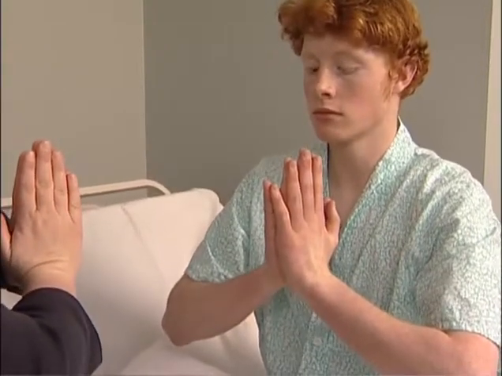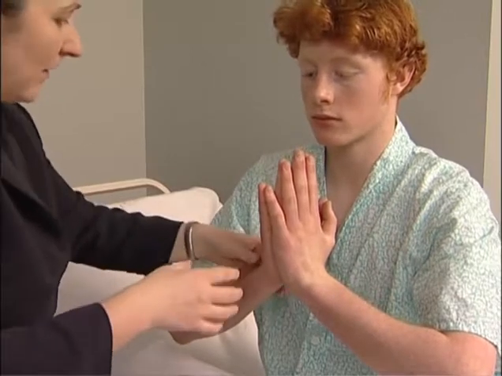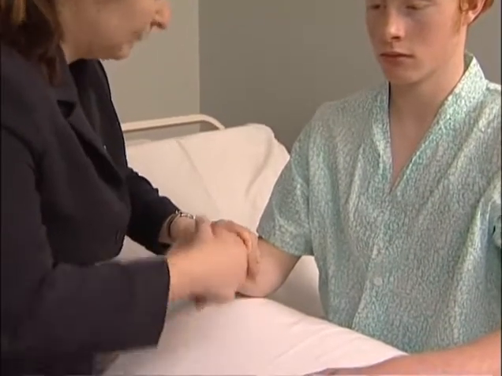Now test active movements of the hands and wrists. Okay, that's fine. First, wrist flexion and extension.